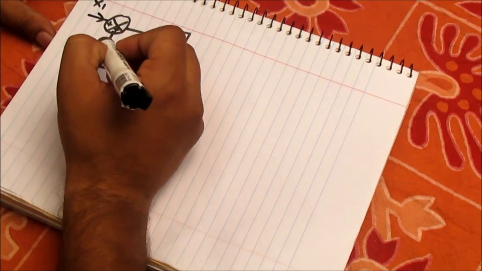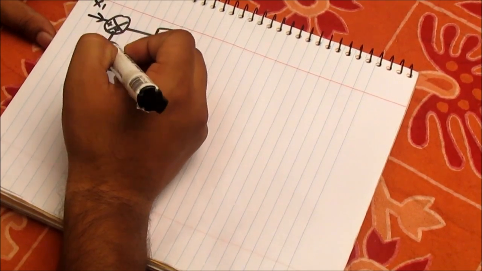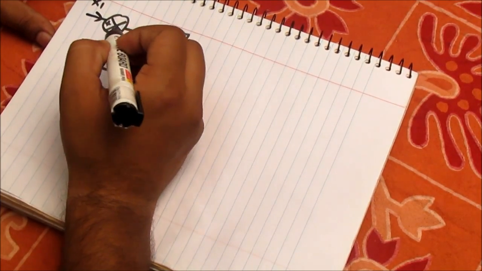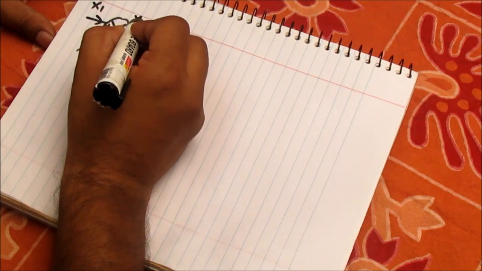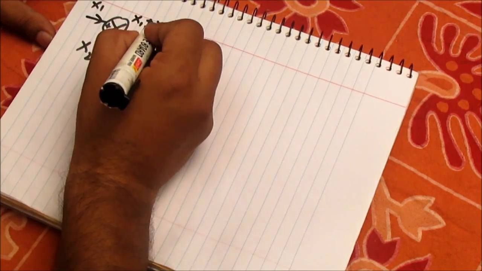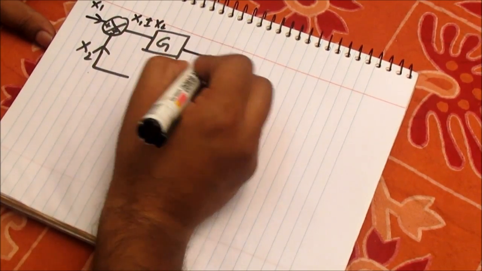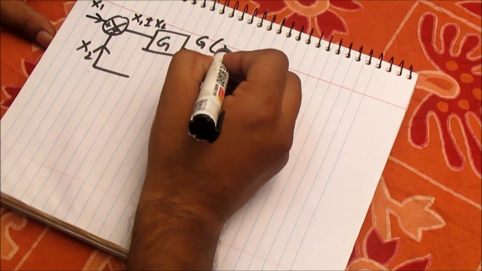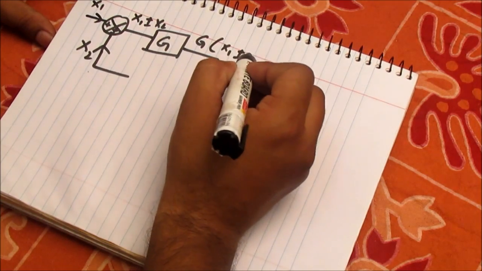So here it will be x1 minus x2 or x1 plus x2, depending on whether it is plus sign or minus sign. So I will write here x1 plus minus x2, and here output will be G into (x1 plus minus x2).